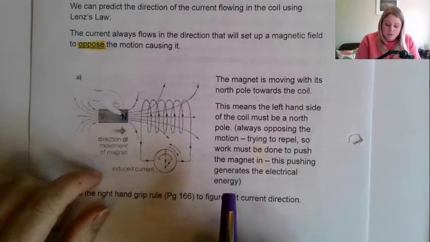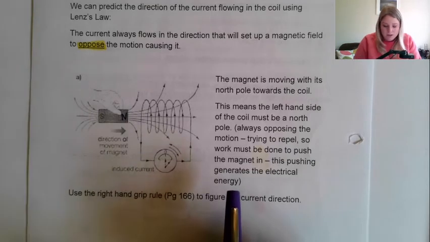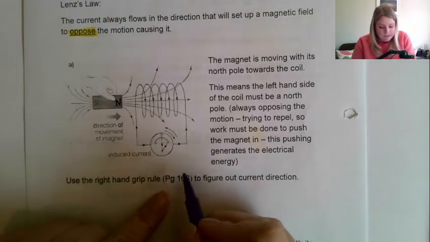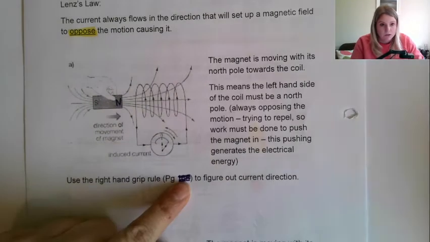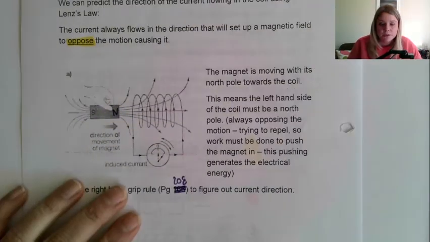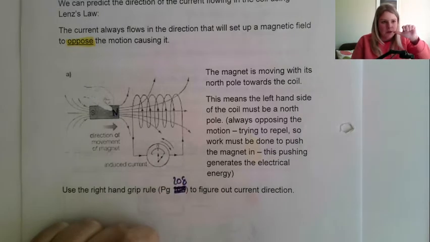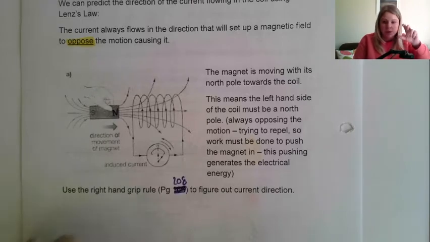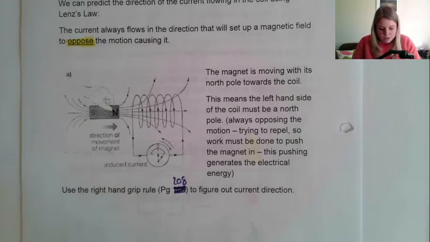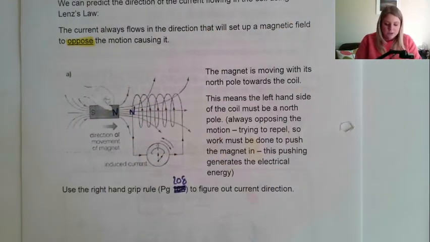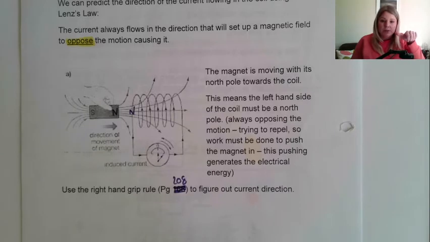It has to come from somewhere, and that's where it comes from, because there has to be energy put in to oppose this motion. So we're going to go back to using the right hand grip rule. Now I can guarantee that page number's wrong. Hold on, I'll look up what it actually is. So it's page 208 in your notes. Do you remember this one where you put your fingers in the direction of the current and your thumb points to north? Well, now we know that this end of this coil has to be a north pole.